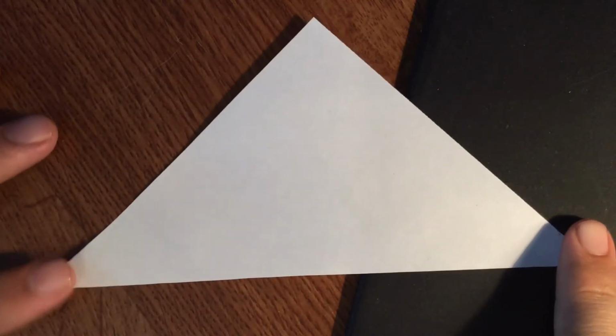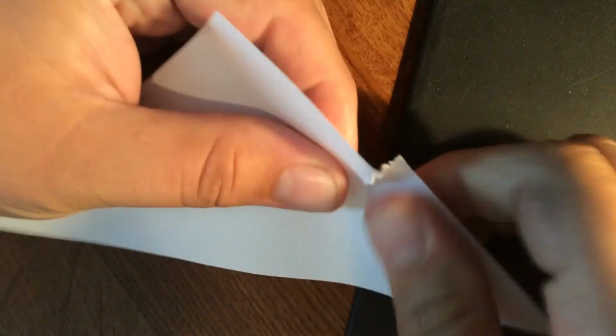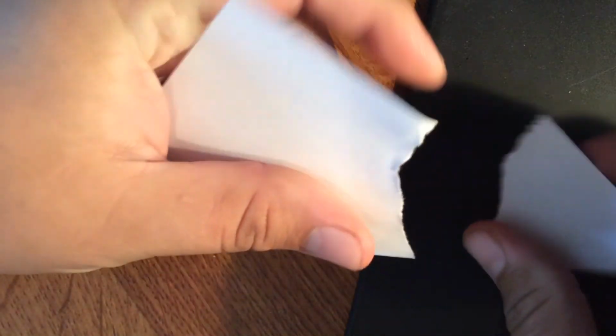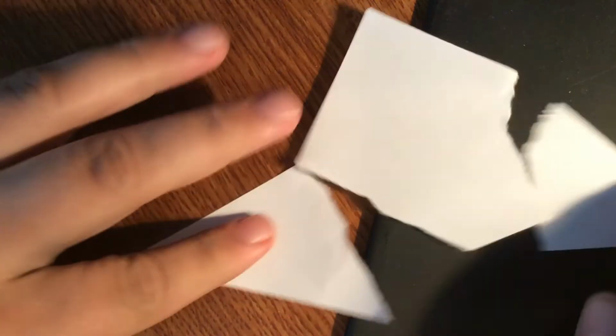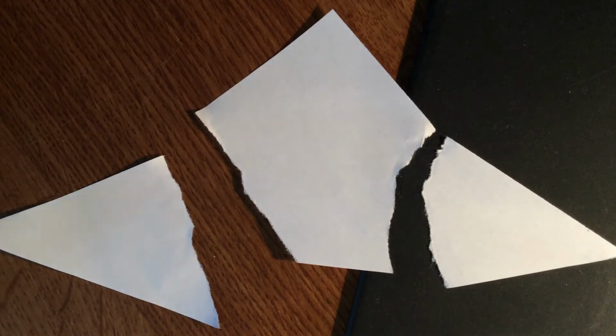Now, if we have this triangle, and let's say I rip off that side and I rip off this side. So I have my 3 pieces of the triangle.